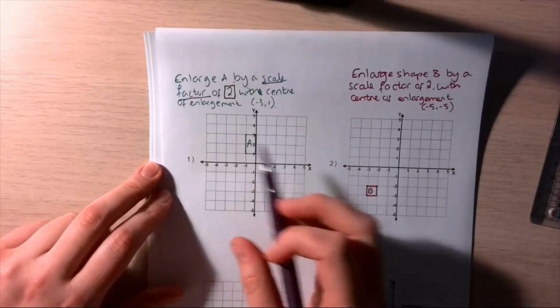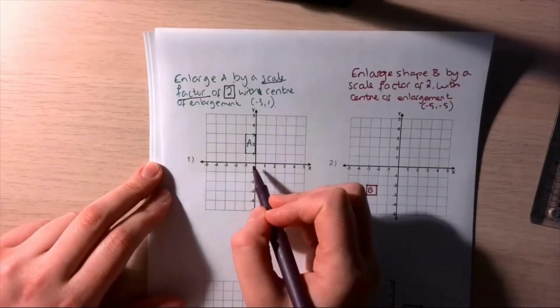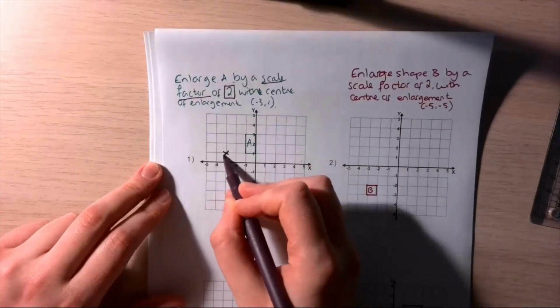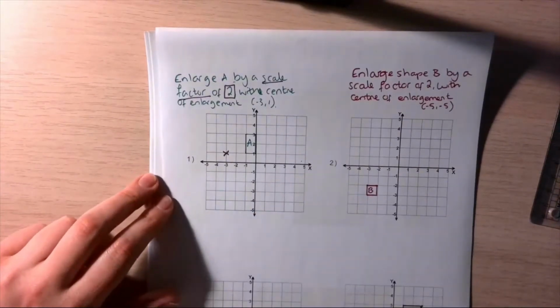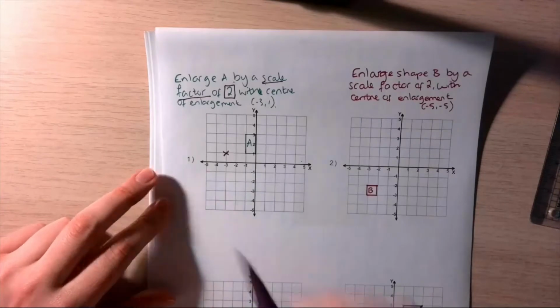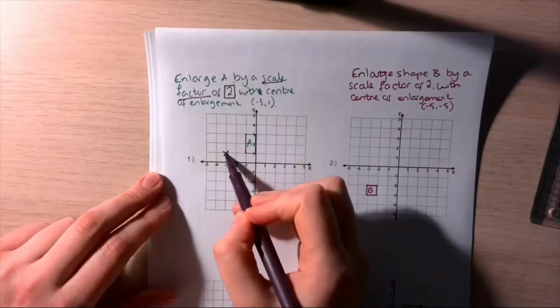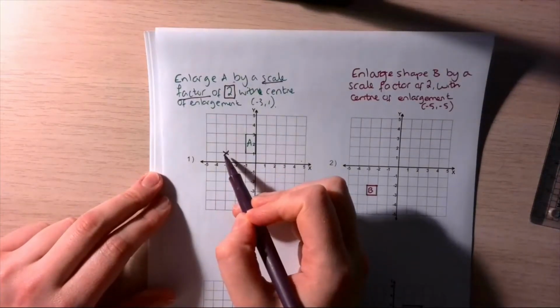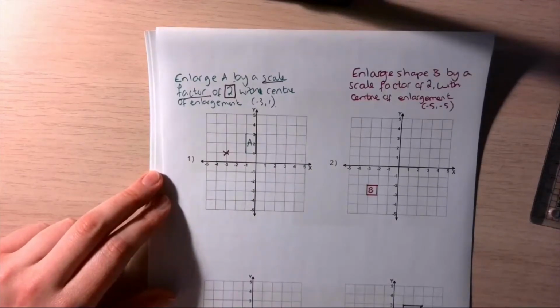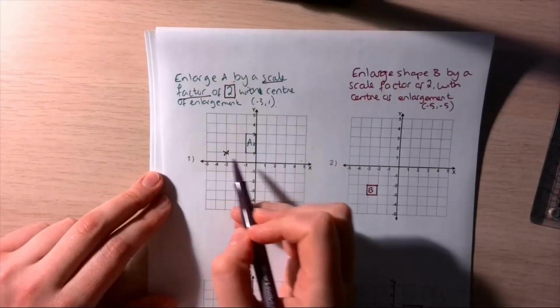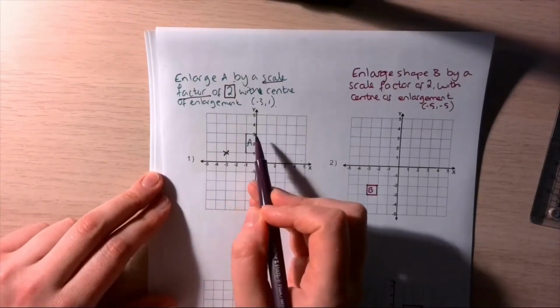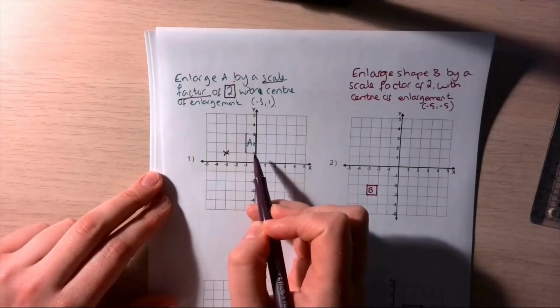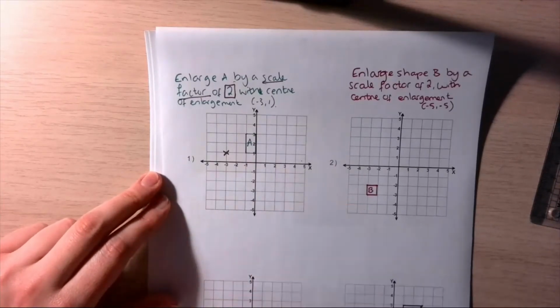So before I explain that, I'm just going to mark it on the diagram. So (-3, 1). I'm just going to pop a little cross there. Now, what it means, the centre of enlargement tells us this is where we're starting our enlargement from. Okay. Now, to do the enlargement, we're going to always start from here, and what I'm interested in are the 4 corners of this rectangle. Okay, they're my important points on there.